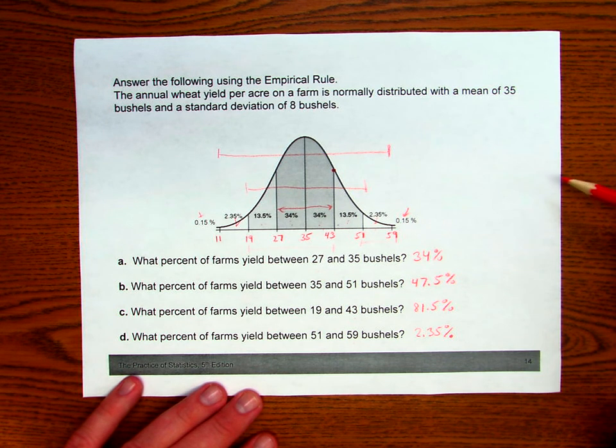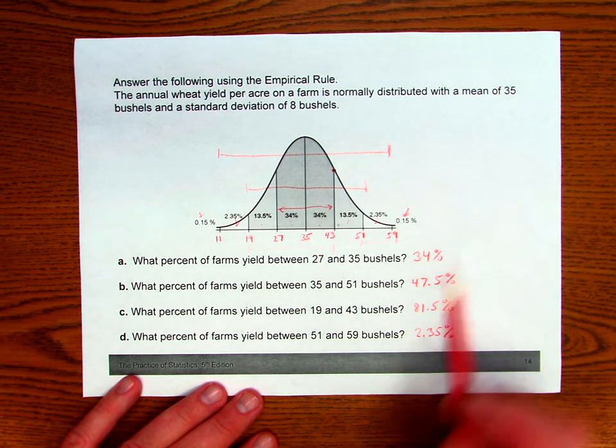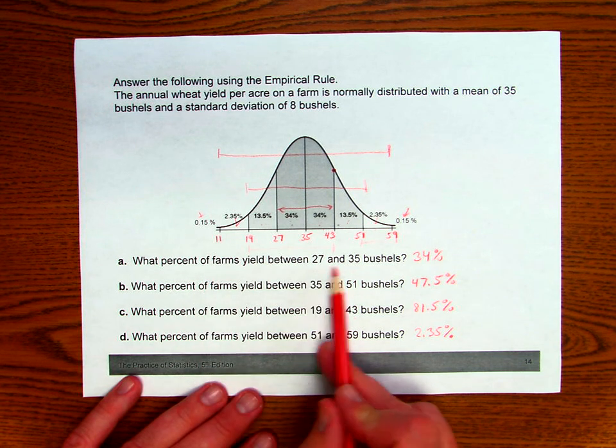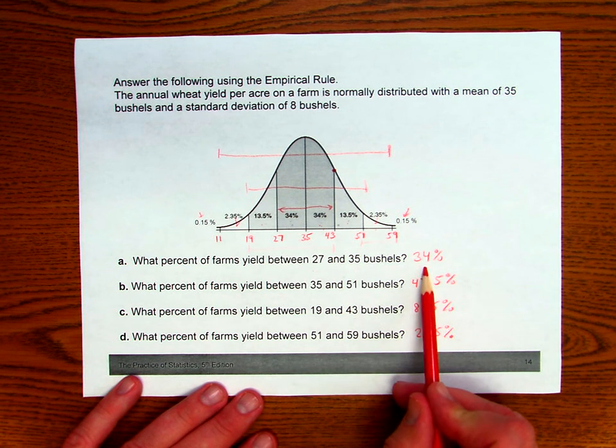Another thing of note here is these questions could have also been phrased in terms of probability. We're not going to be emphasizing that now in Chapter 2, but it's going to become a pretty big deal a little bit later in Chapters 5 and 6, where we're going to get the same basic question, but it'll be worded, what's the probability that if you choose a farm from this population that it has a yield between 27 and 35 bushels? So that area under the curve can be used not only to answer a percentage question, it can be used to answer a probability question. There'd be a 34% chance of that occurring.